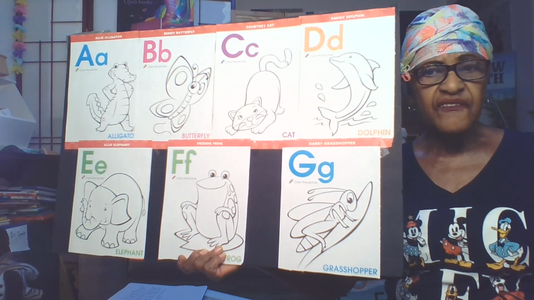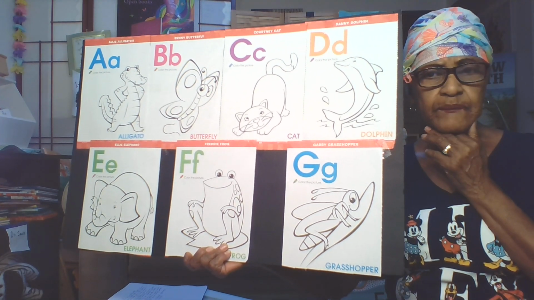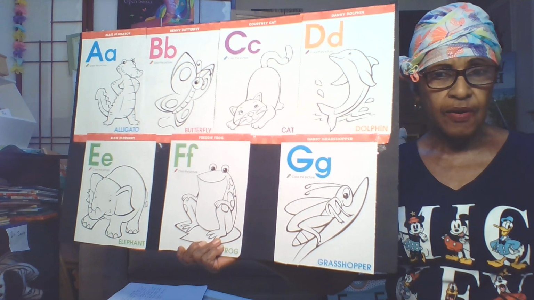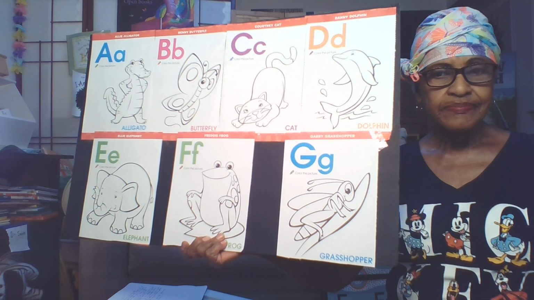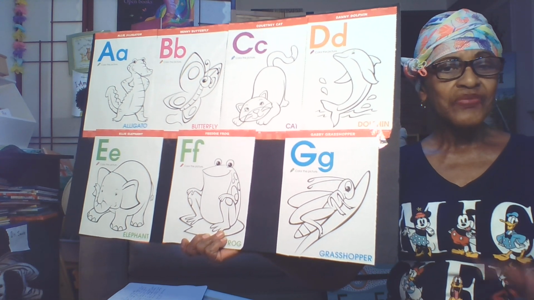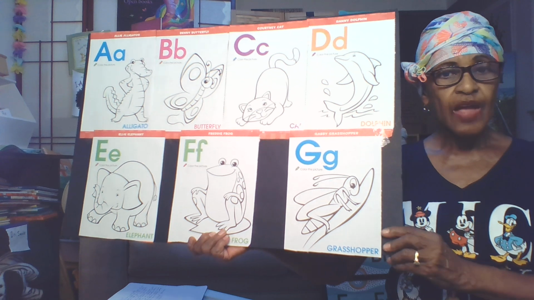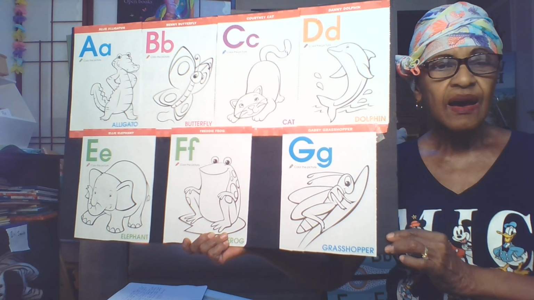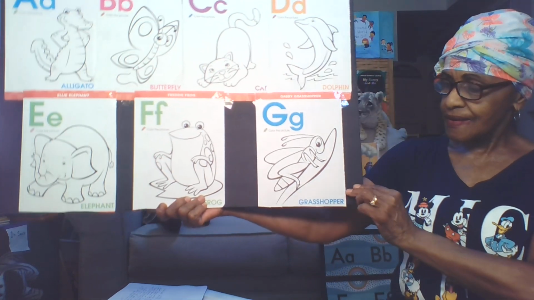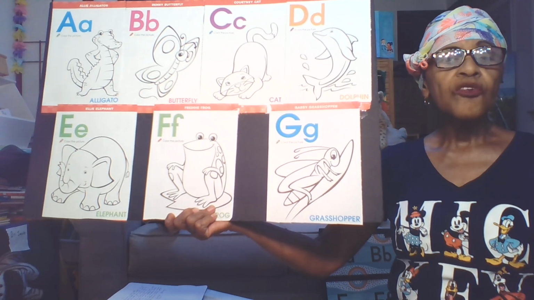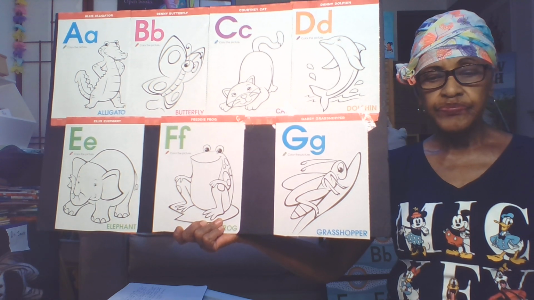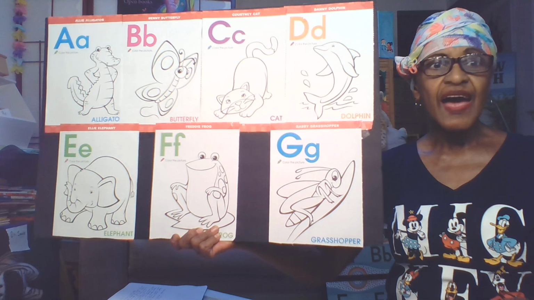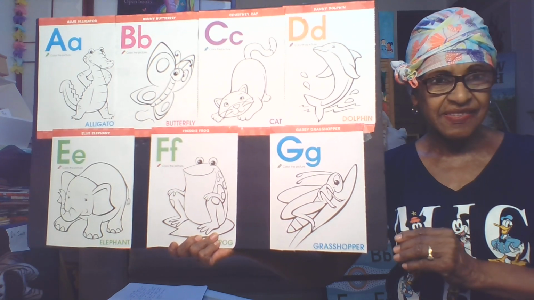What's the sound that F makes? Frog. Funny. Folks. Yeah. And then there's G. What's the sound that G makes? G, g, g. Grasshopper. What else? The boy's name. George. Good. Got. G, g. That's the sound of G.